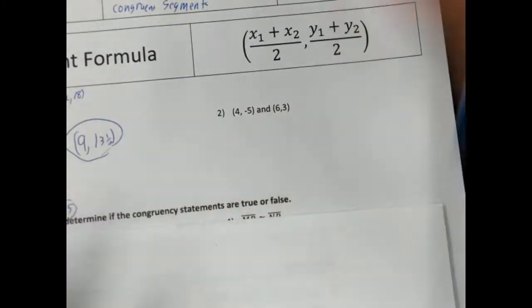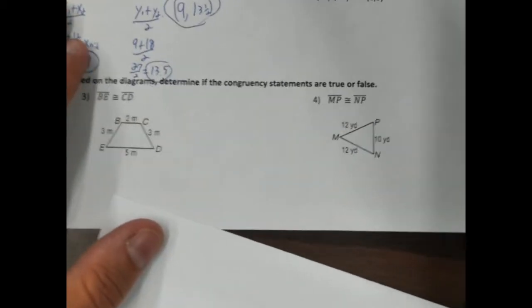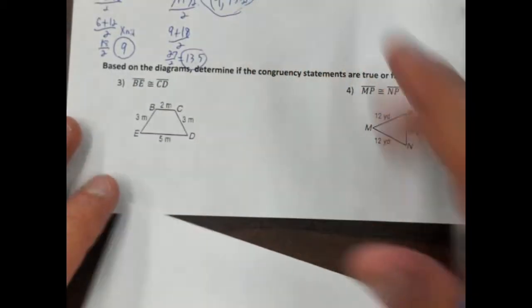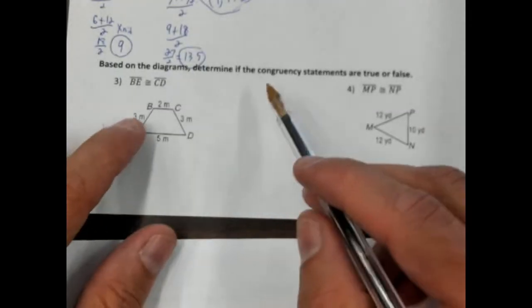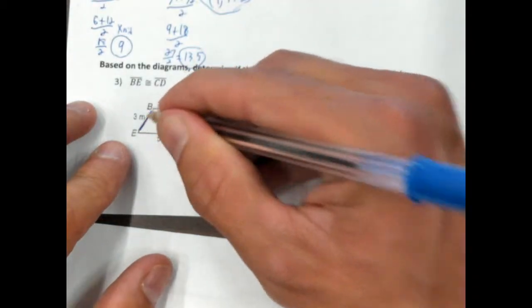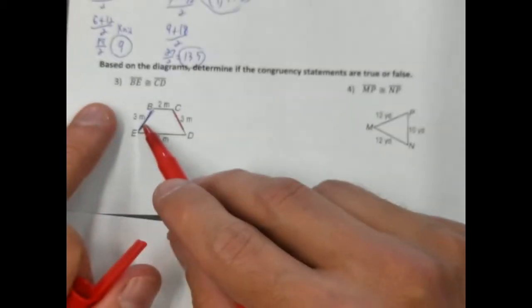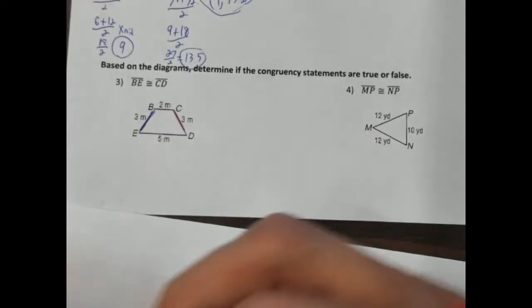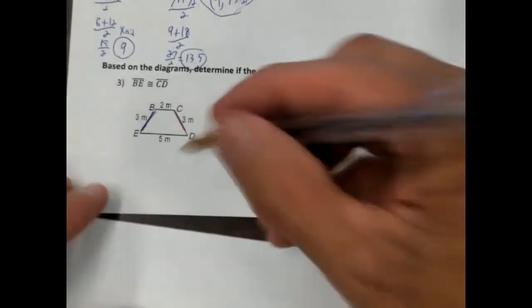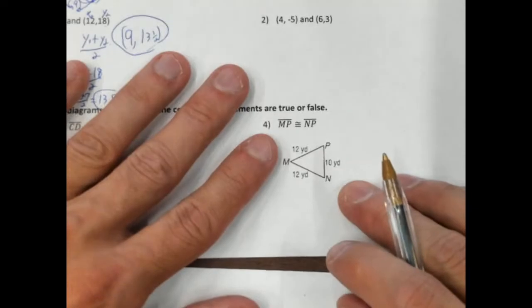So on your own, go ahead and do this one. And yeah, so let's go look further down here. It's asking us to say whether or not these congruency statements are true or false. So we're being told that BE is congruent to CD. Right? So is blue the same as red? Well, they're both congruent because they have the same length. And as we know, line segments that have the same length are congruent. So this is going to be true. And you can go ahead and try this one on your own as well.